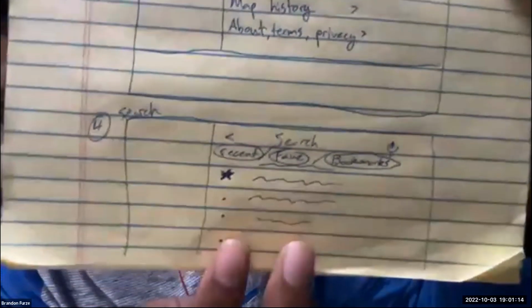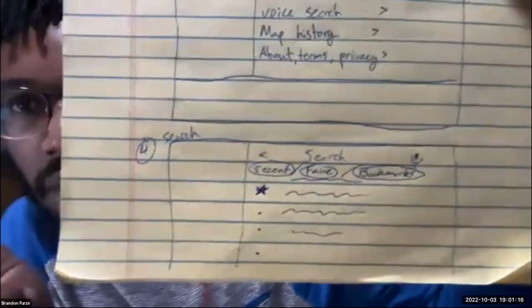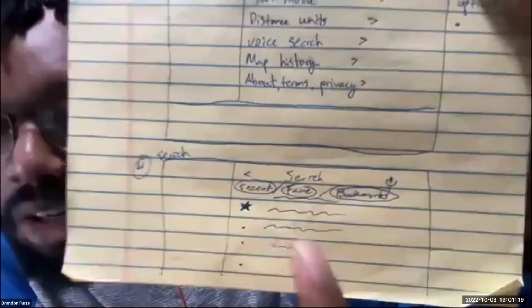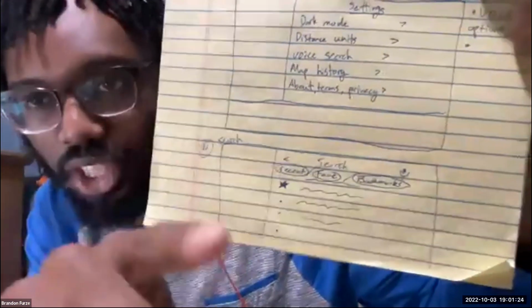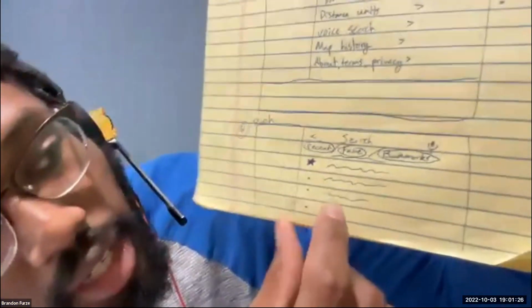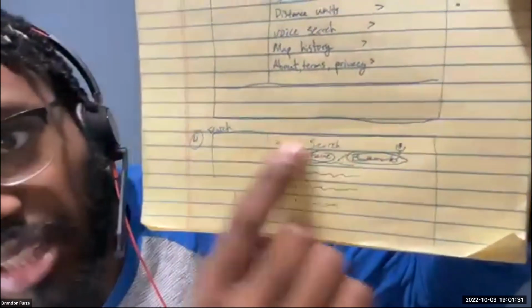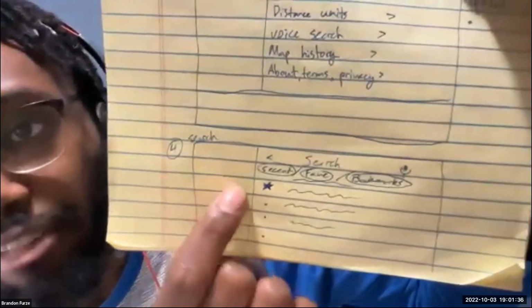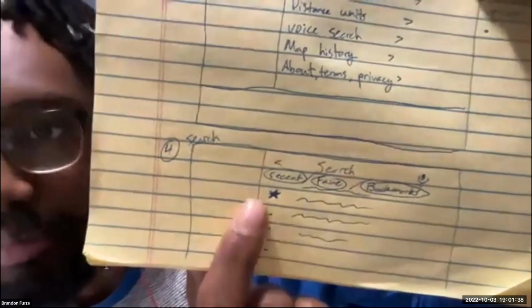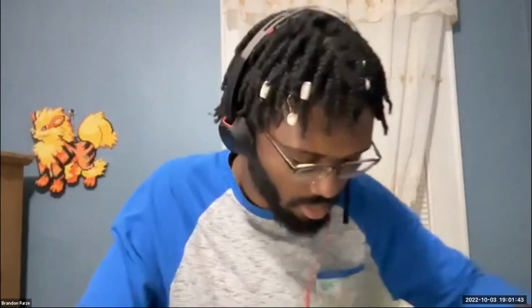And then I also did a short example of what the search bar would look like. The search bar is pretty much a constant, but this would be when you actually touch it and look into it. It would have recents, favorites, or bookmarks at the top, or anything that you have favorited, and then a couple of previous options there. Go to the next page.